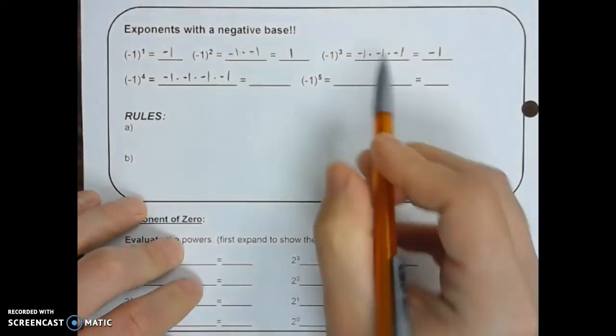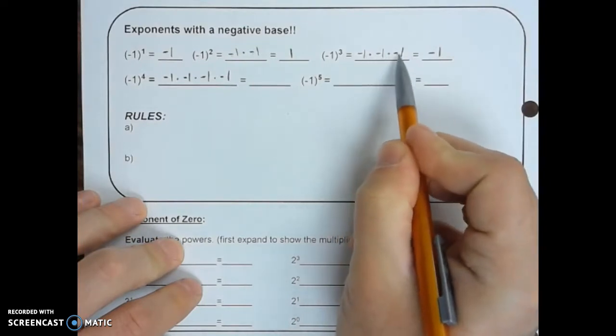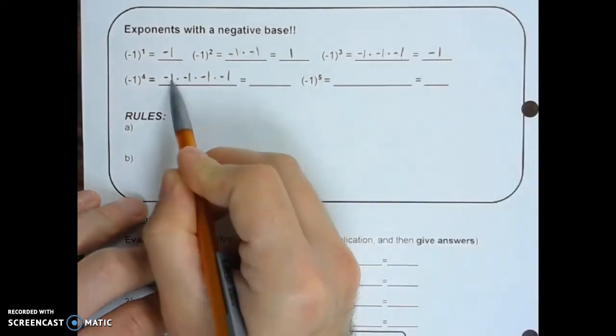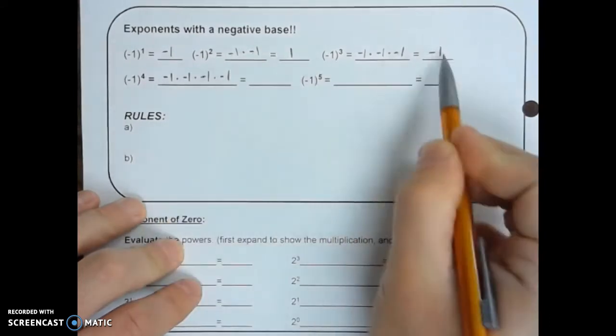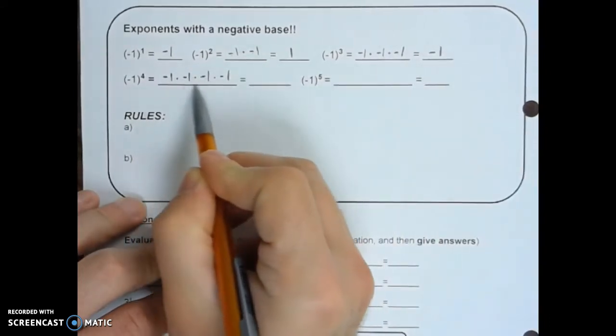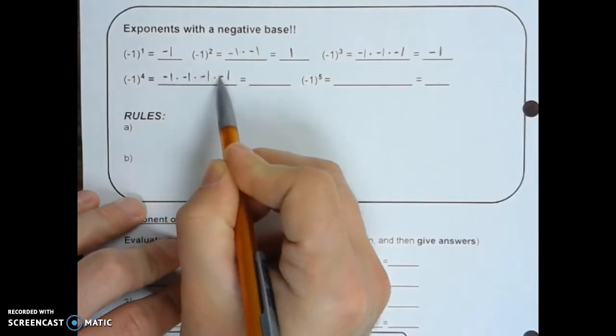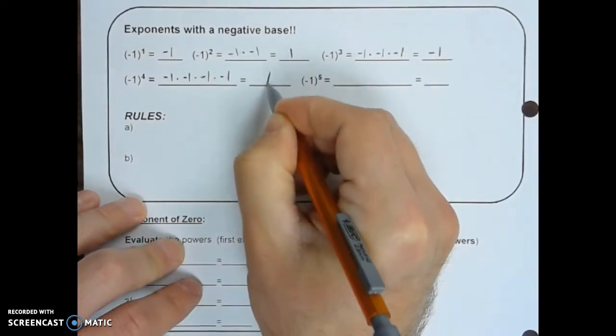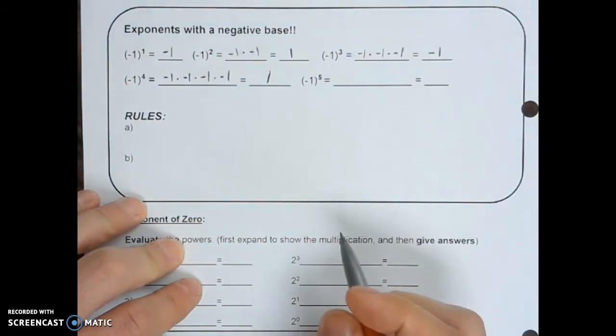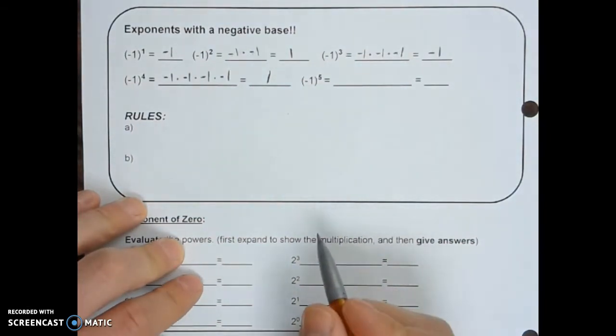If we think about what we just did here, -1 times -1 times -1, that I see right here, was equal to -1. So this portion is equal to -1. So this is really just -1 times -1, which will get me back to, again, a +1. And maybe you're starting to notice a little pattern happening here.